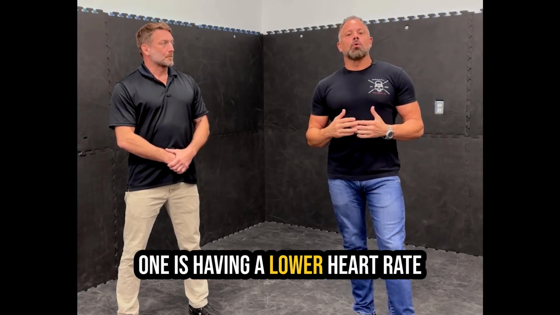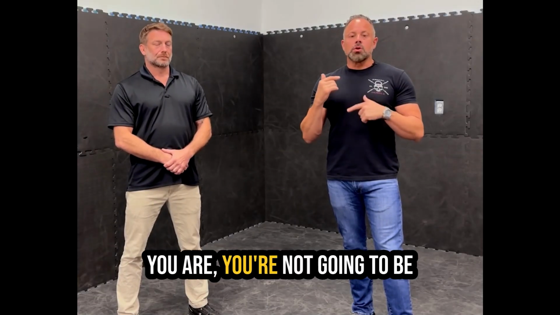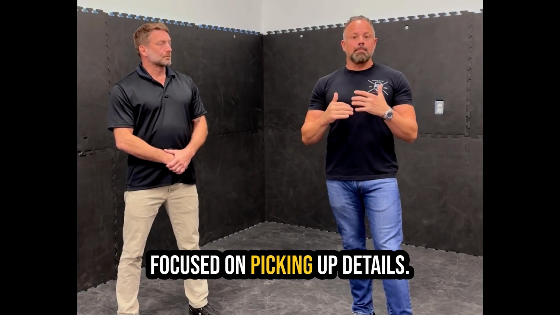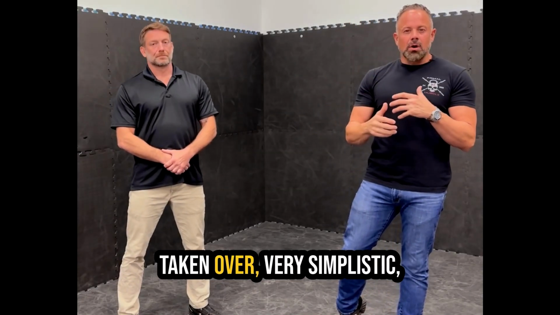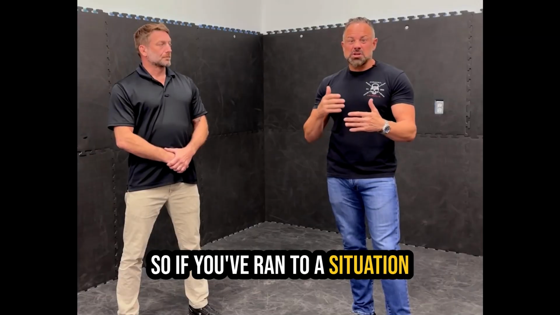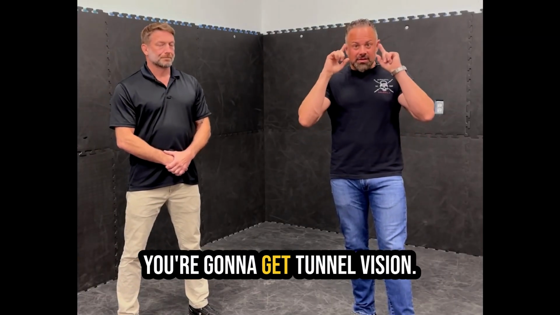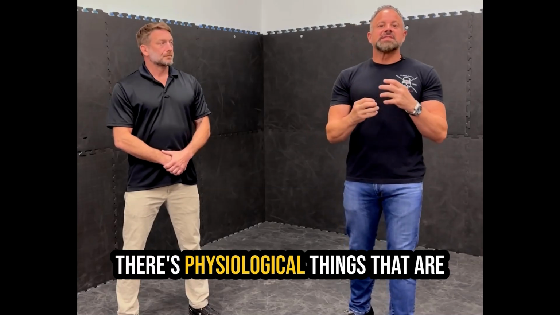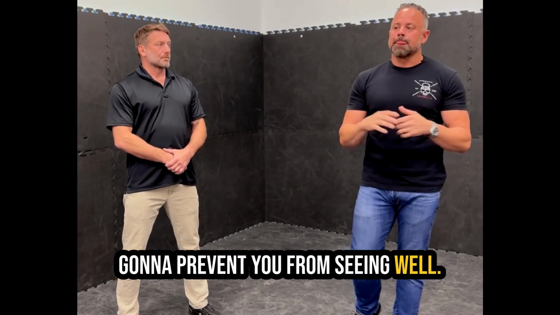One is having a lower heart rate. If your heart rate is elevated, you're not going to be focused on picking up details. You're going to have your reptilian brain taken over, very simplistic, very gross motor skill. So if you ran to a situation, you rushed in, and there's lots of adrenaline, you're going to miss a lot of things. You're going to get tunnel vision. There's physiological things that are going to happen in your body that are going to prevent you from seeing well.